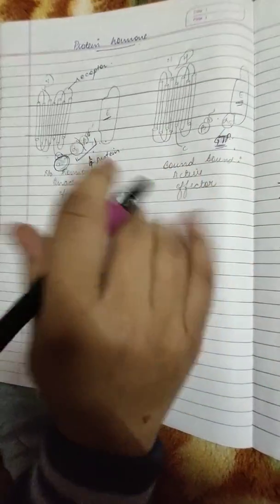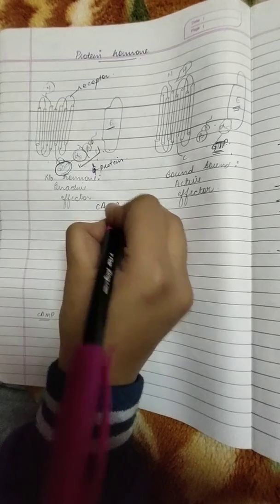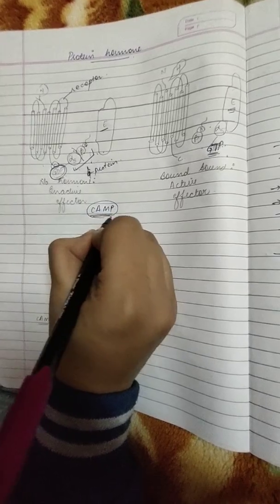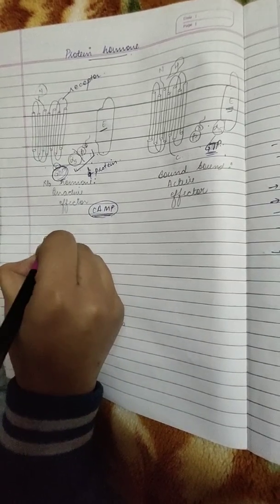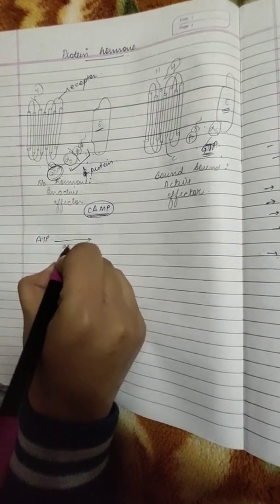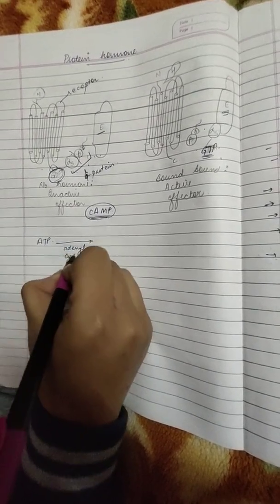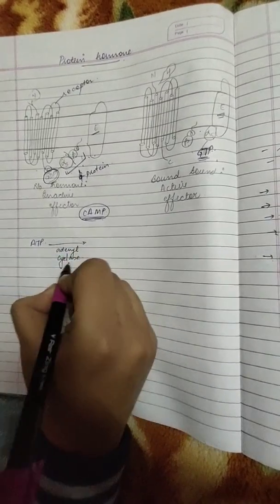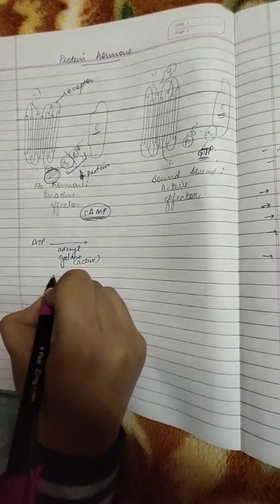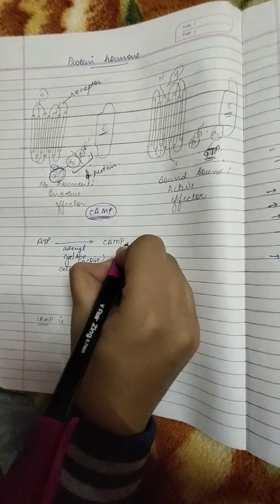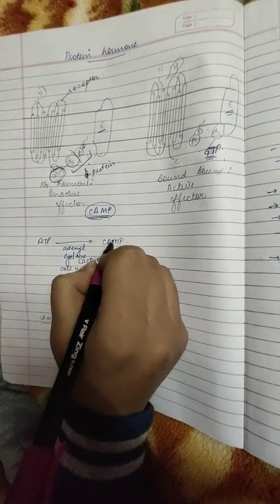In this whole process, cAMP is used, cyclic adenine monophosphate. So from where is the cAMP produced? The ATP is converted into cAMP. How is it converted? By the adenyl cyclase enzyme, which is present in the active form in the cell membrane or the plasma membrane. This enzyme converts the ATP into cAMP, cyclic adenine monophosphate.